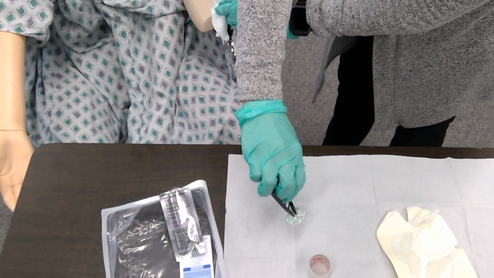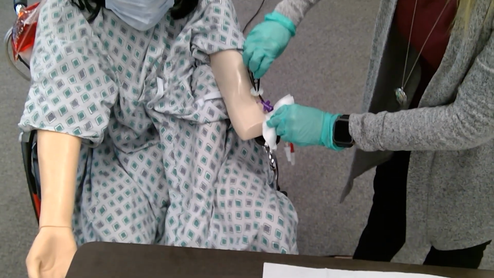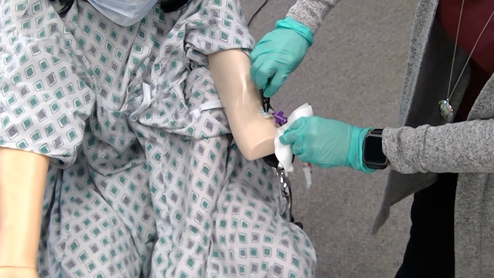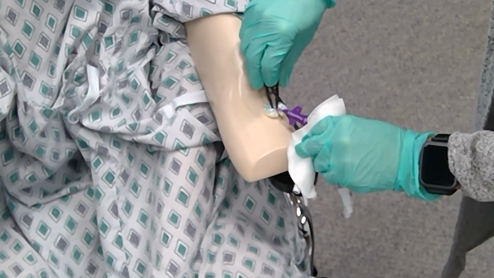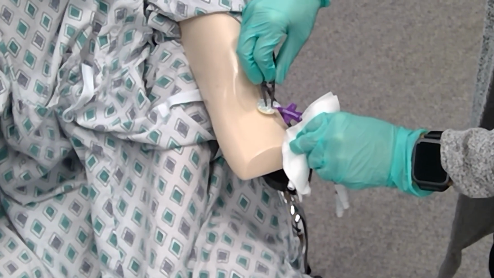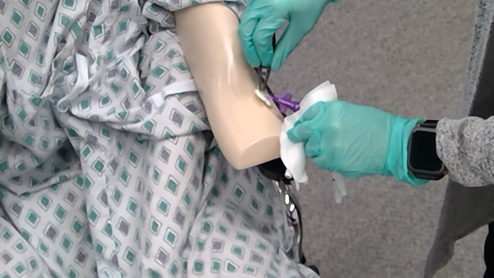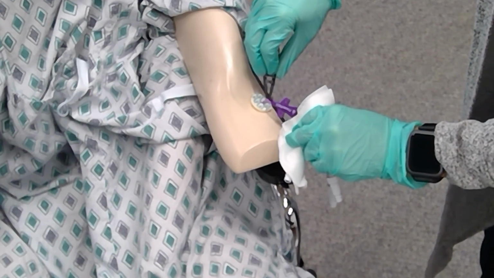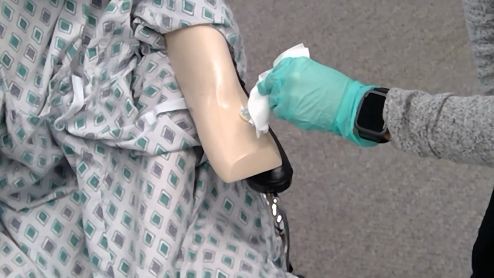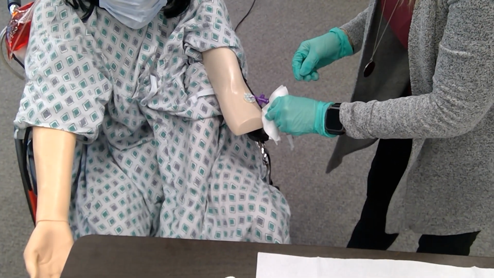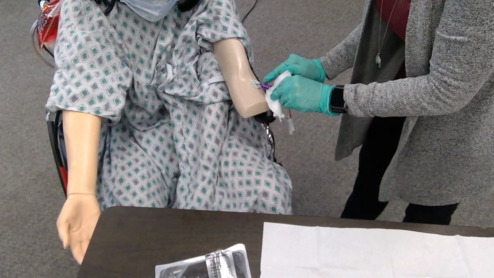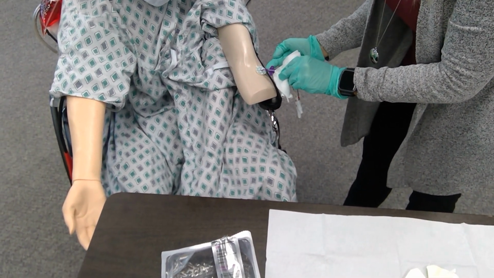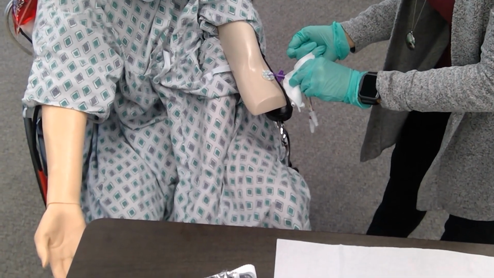I'm going to put it like this so that it opens, and I can come over here and slide it on my tube just like that. One other thing that you need to think about when you're doing this dressing is the line needs to set on top of that slit of the biopatch.